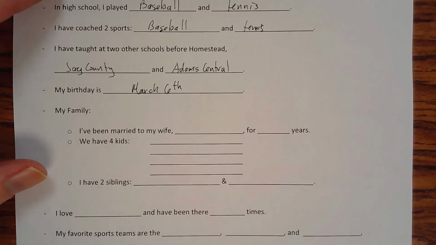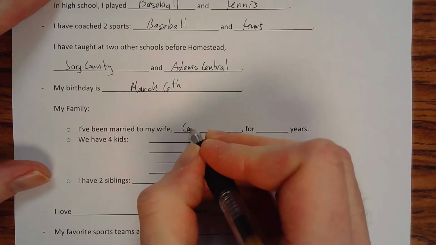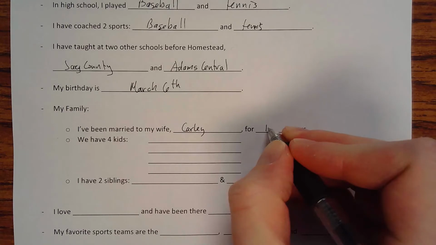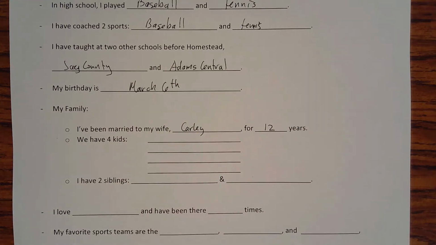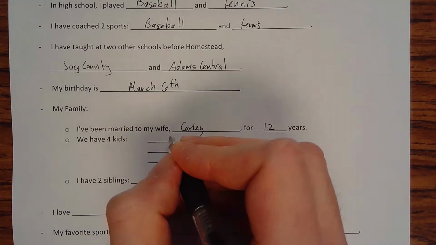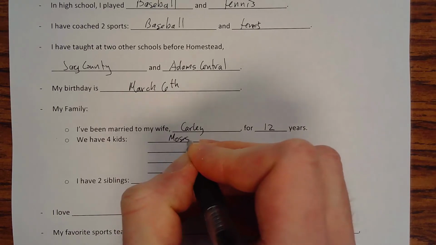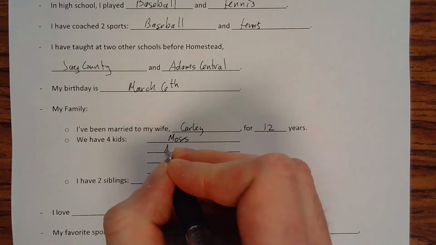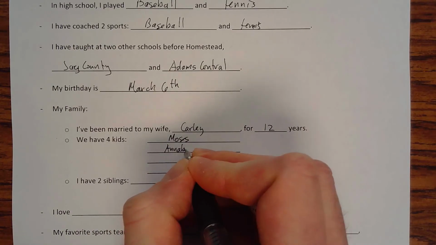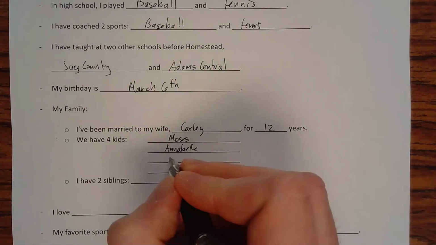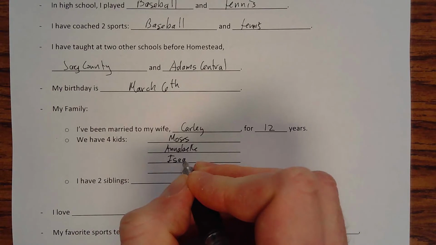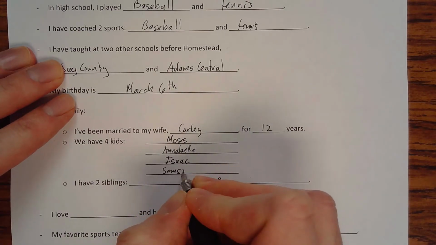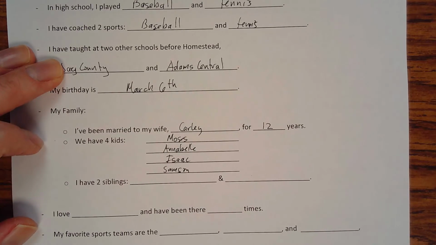I've been married to my wife, Carly. We've been married now for 12 years. We have 4 kids now. My oldest is Moses, and he is 8 years old, and then Annabelle, she is 6 years old, and then Isaac is 3 years old, and then our youngest, Samson, is now 11 months old, so he's almost 1.